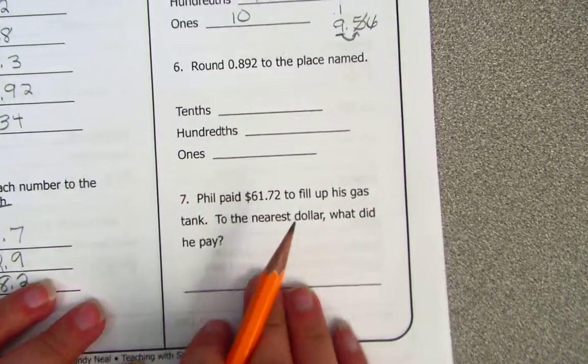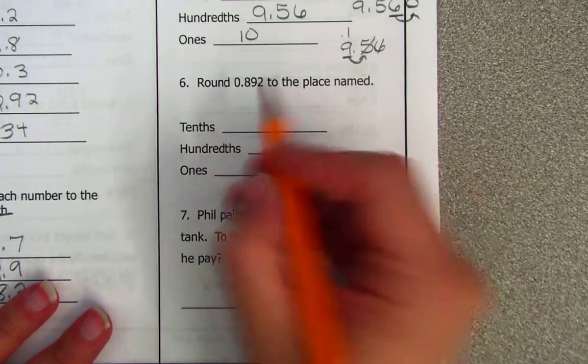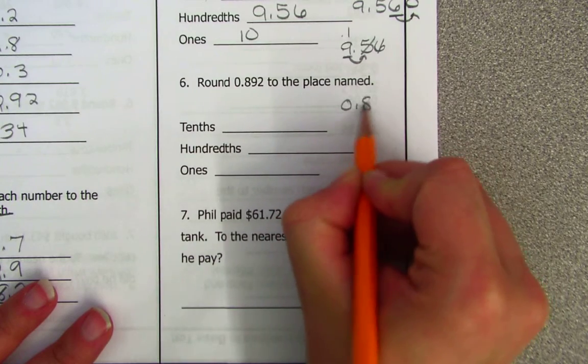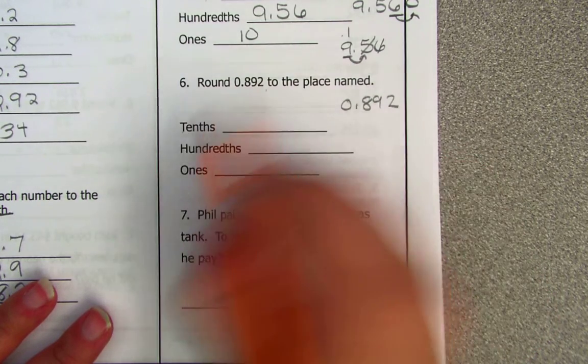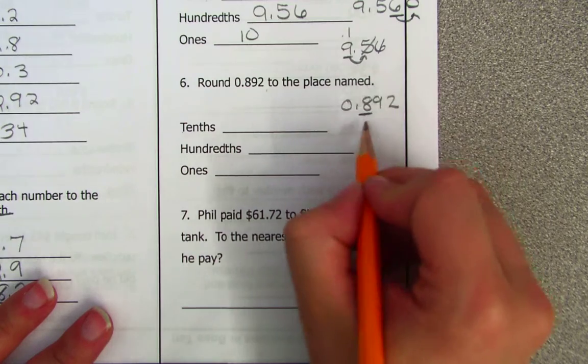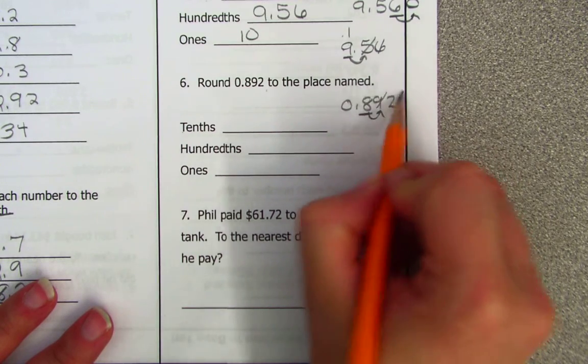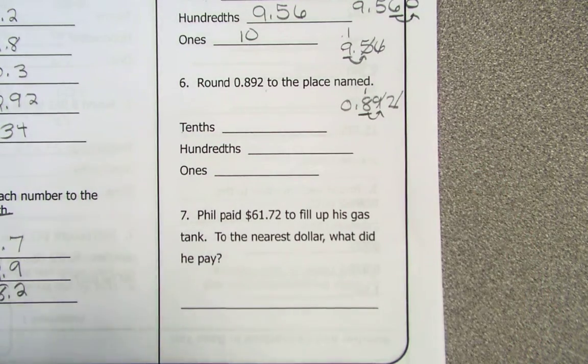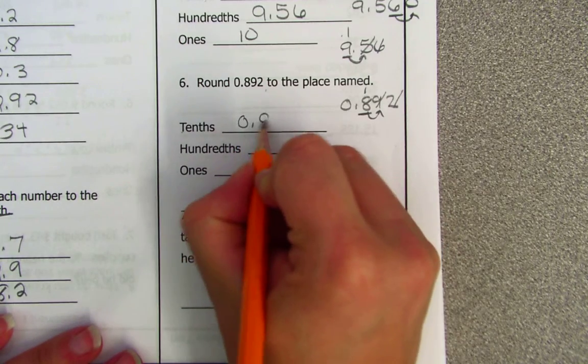Same thing with question number 6. You're going to round it to the place that's named. Tenths place, so I'm going to write 0.892. I underline my tenths place, which is my 8. Find the place, look next door, 5 or bigger, add one more. So it becomes 0.9.